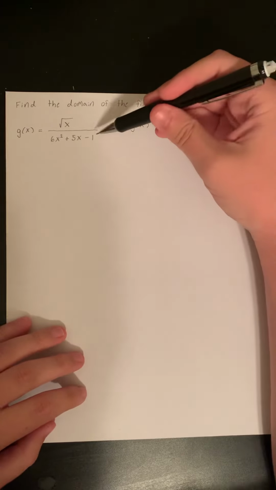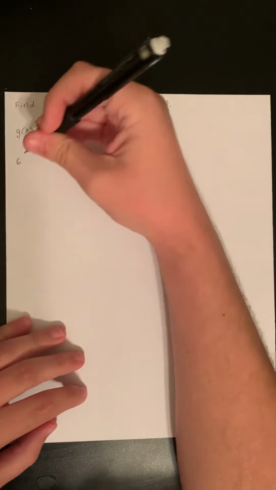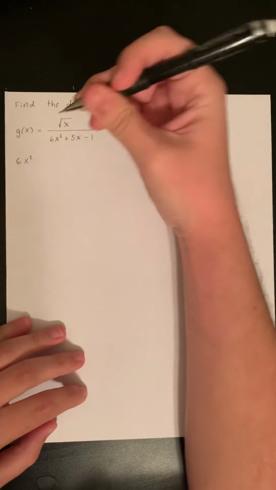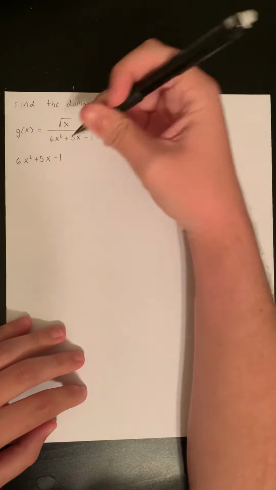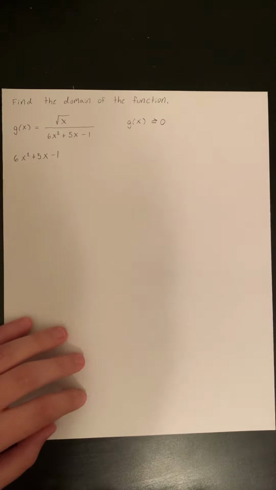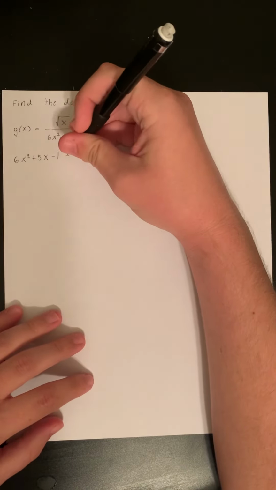Now we're going to move on to this part of our function. The denominator, let's go ahead and rewrite it here. So 6x squared plus 5x minus 1. And what we're going to want to do with this is we're going to want to find where this equals 0. So let's go ahead and write a 0 right here.